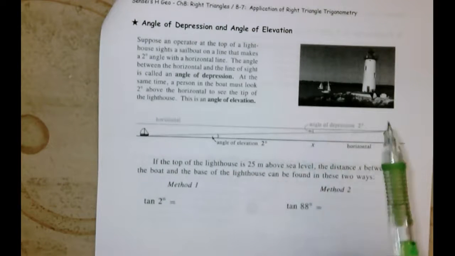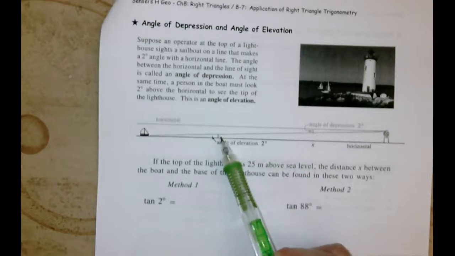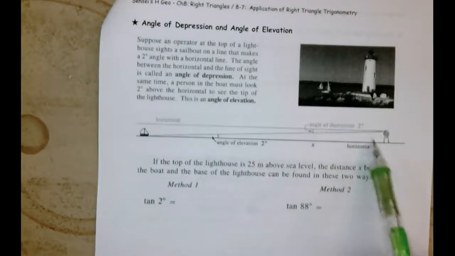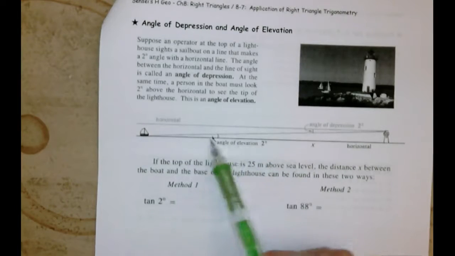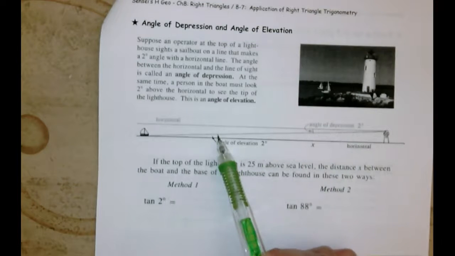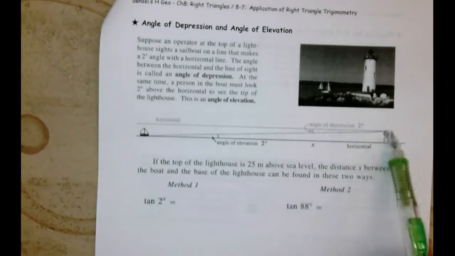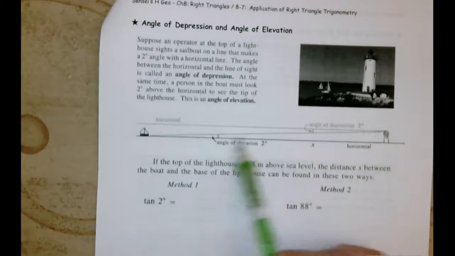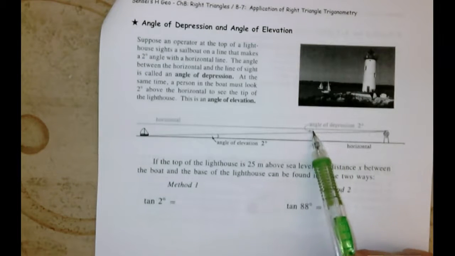Okay, and angle of depression and angle of elevation is always relative to the horizontal line. So you have a horizontal line and the slanted line is going up, then that's angle of elevation. You have horizontal line and slanted line going down, then it's angle of depression.